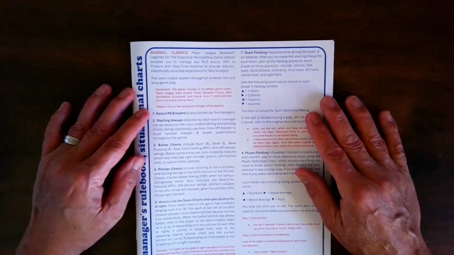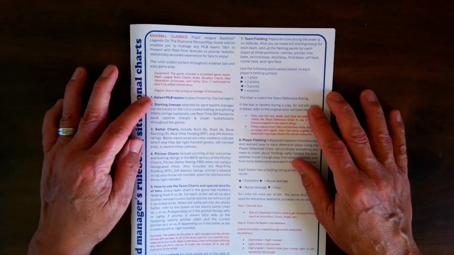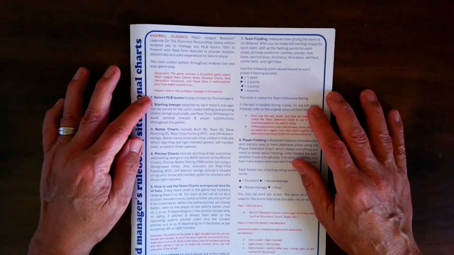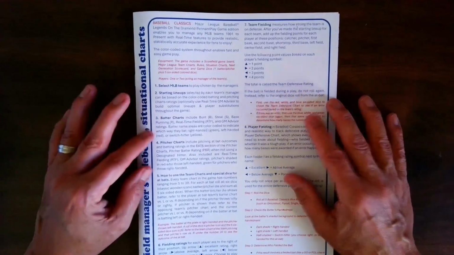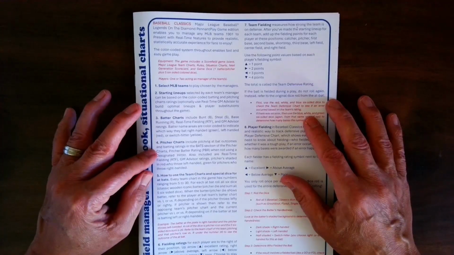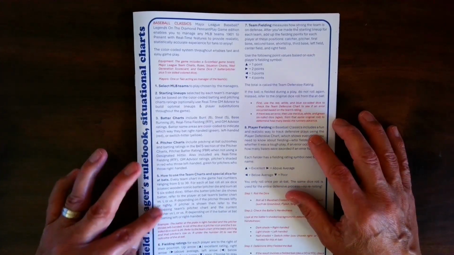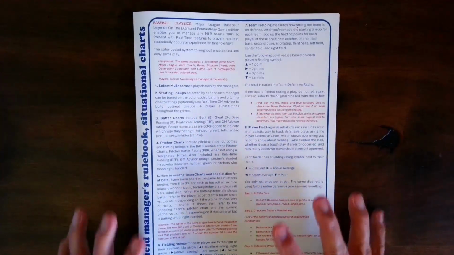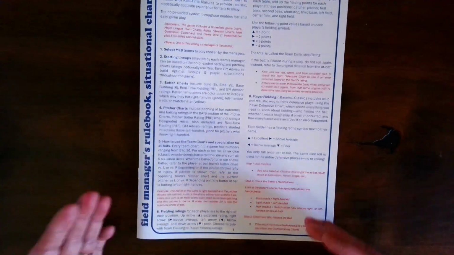Okay, so it begins with, of course, you want to pick your teams in Baseball Classics. You can get any teams you want. You can order them 1901 to present. Put your starting lineups together, referring to either the batter or the pitcher's charts. You covered that in another video. And then it explains again how to use the team charts. But we're going to talk about the various features within the game, things that can happen within your game.